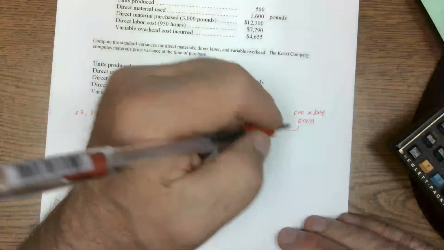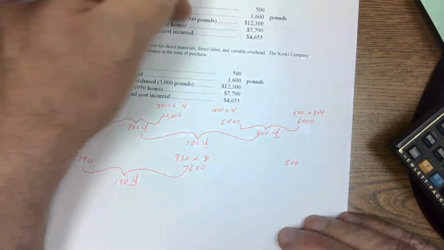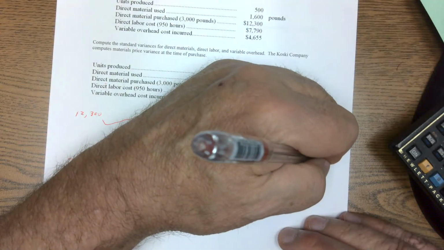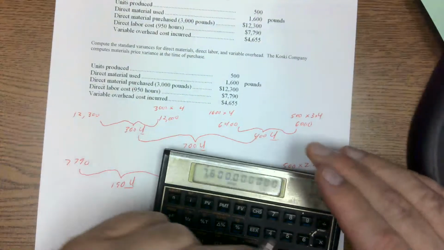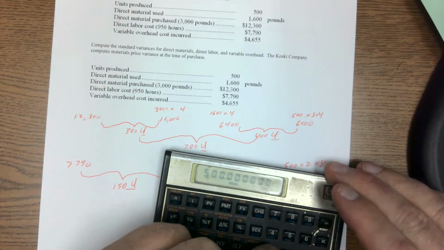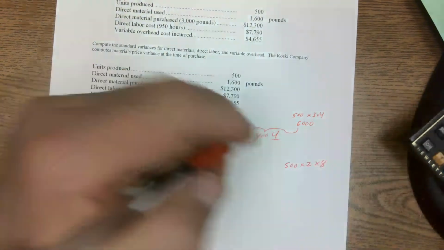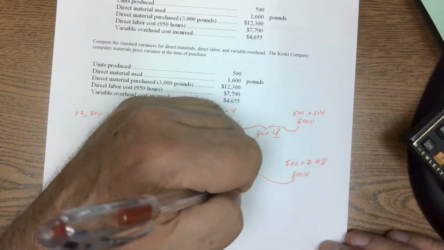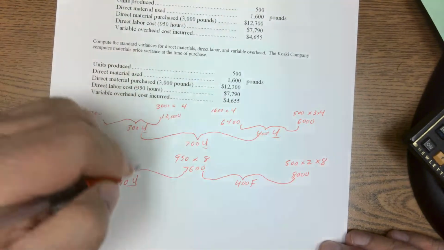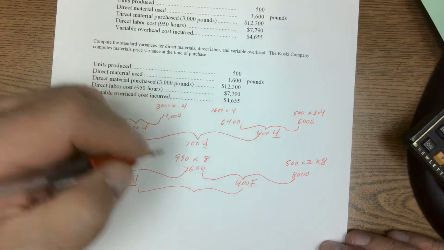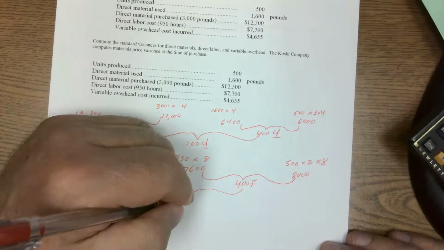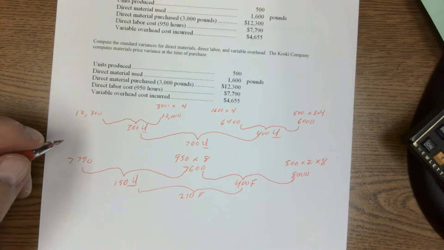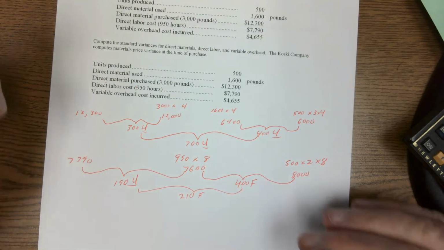The standard should be 500 times 2 times 8, 500 times 16 is 8,000. So here we have 400 favorable, 210 favorable total.